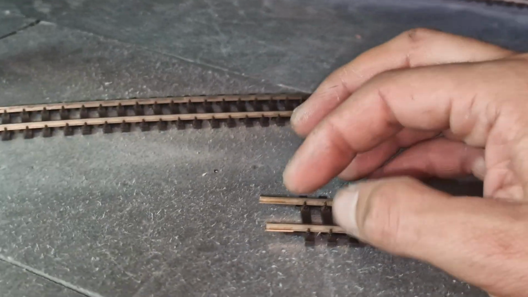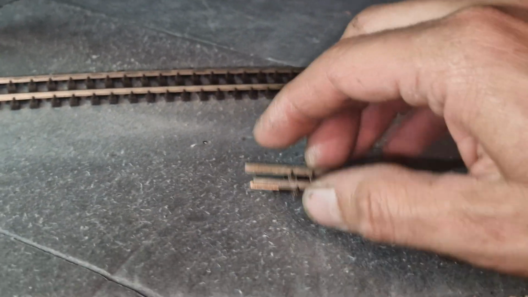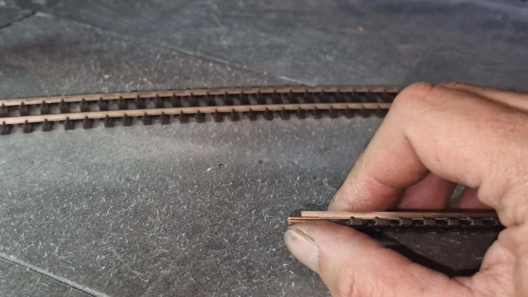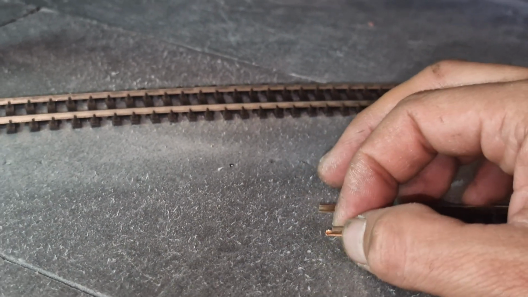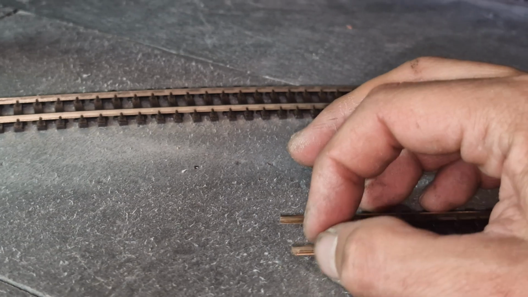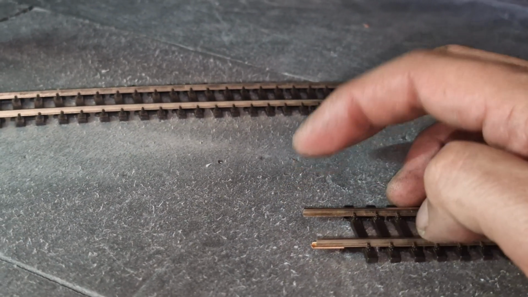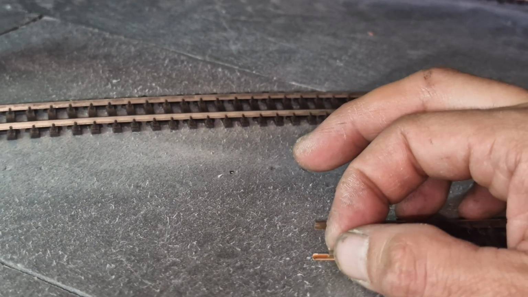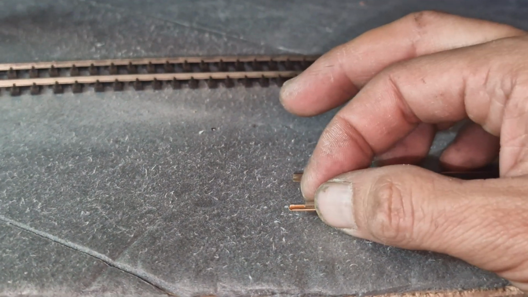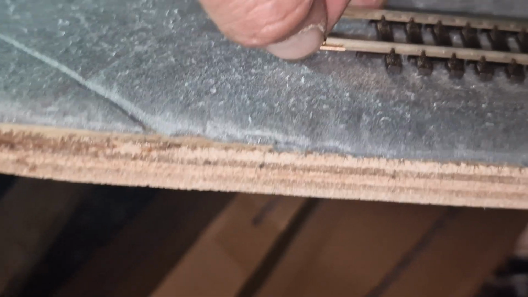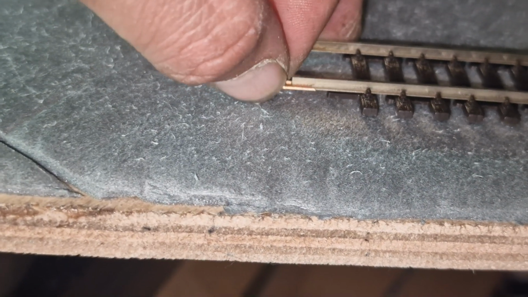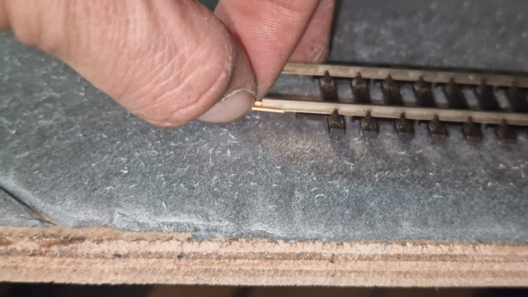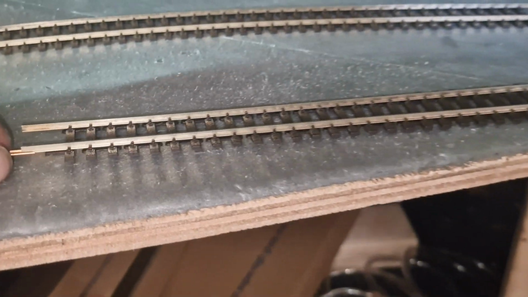Right, so I've slid the fish plate in. Now this is the problem for me. It's not a big problem, but look how loose that is. They're very, very loose on a fresh piece of track. So I don't think the connectivity's very good. They do wobble slightly side to side. I don't know if you can see that, but they wobble quite a bit, which means they're not very tight.